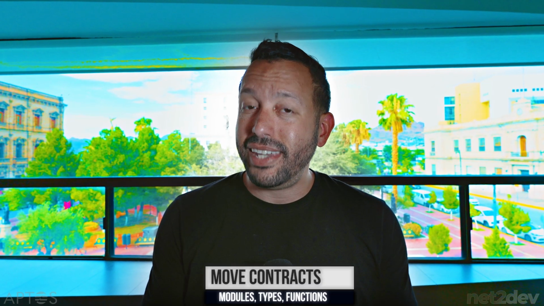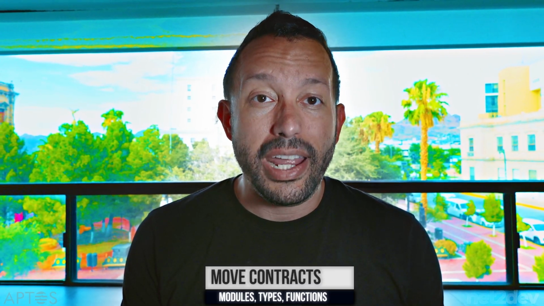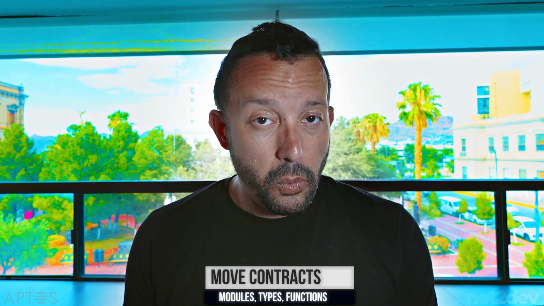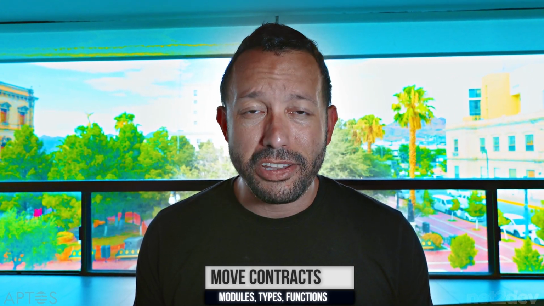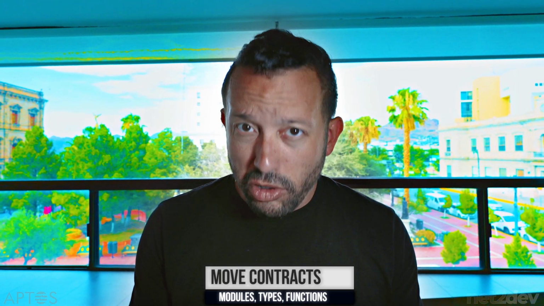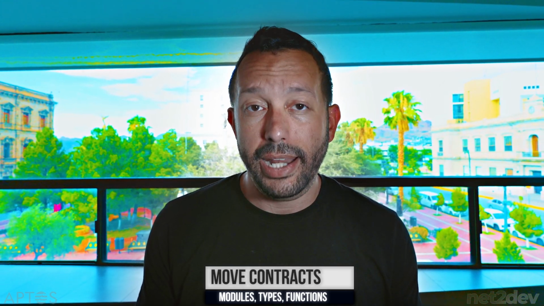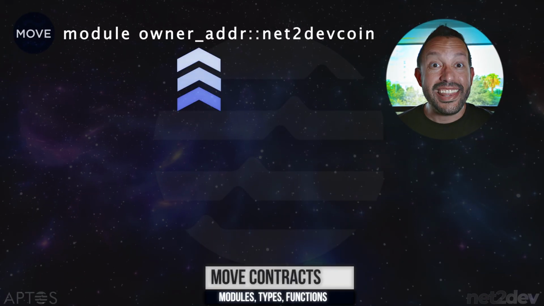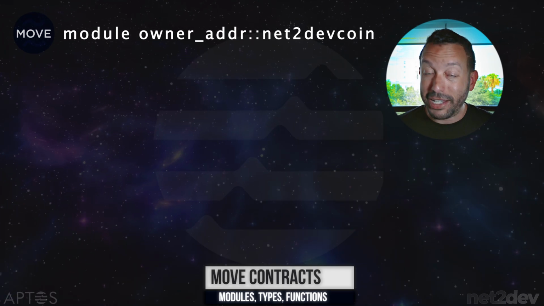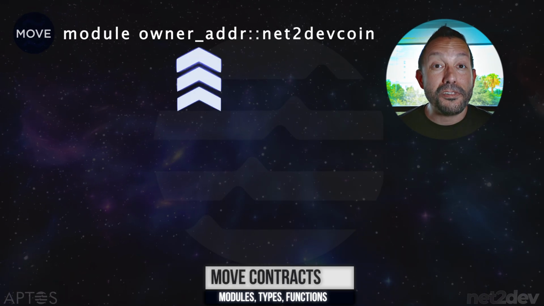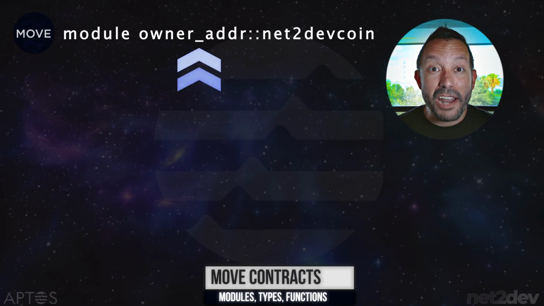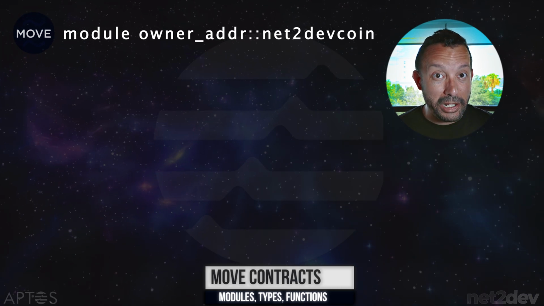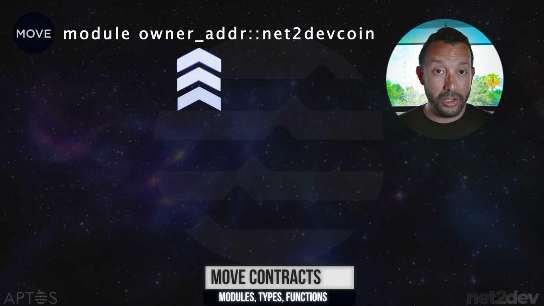Different from what we see in other blockchains, for example in EVM-based blockchains, where we generate a completely different contract address when we deploy the smart contract, in the case of Aptos, it's not like that. The address of the smart contract, listen to me carefully, the address of the smart contract is the address of the owner wallet, aka the wallet that deployed the smart contract.